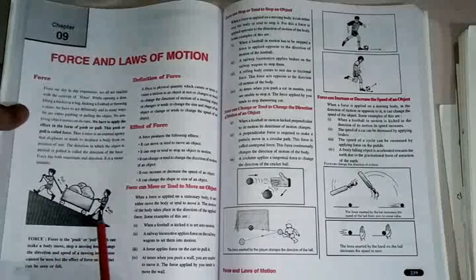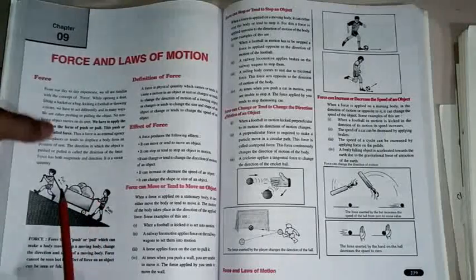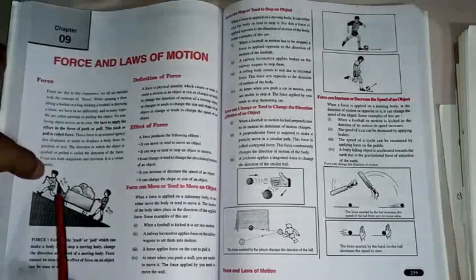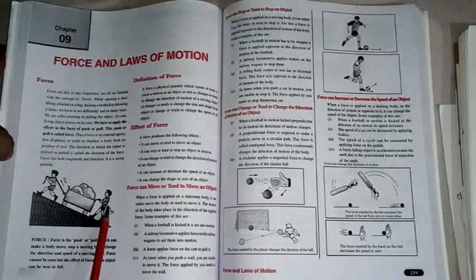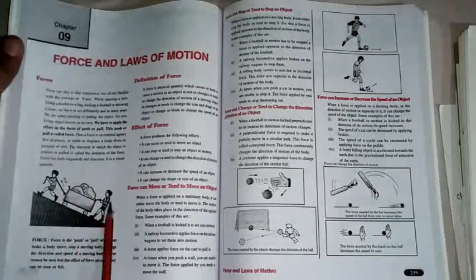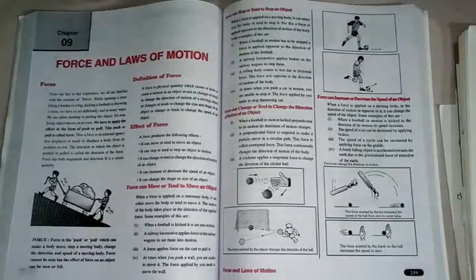As you can see here, two boys, one is pulling and one is pushing. So pulling, pushing, changing the direction of motion or velocity, or stopping a moving body or moving a stopped body is a force. It cannot be seen by eyes, but it can be felt.